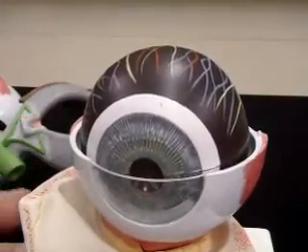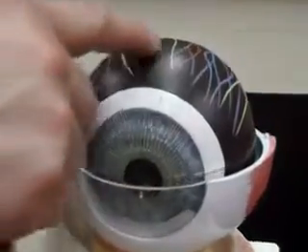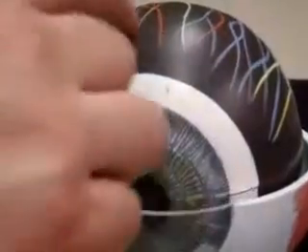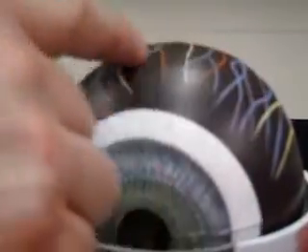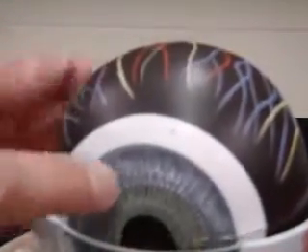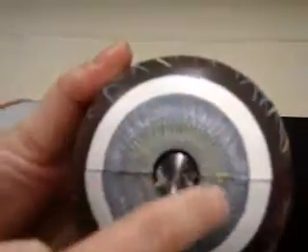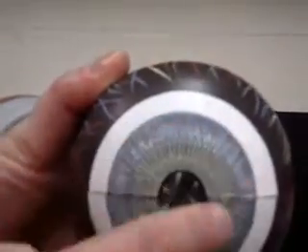So we go further into the eye. The next layer of the eye, in this dark brown colored area, that right there is the choroid. Sometimes it's referred to as the choroid coat. That is the choroid. The colored portion of the eye, so I'm going to go ahead and take this out as well. The colored portion of the eye here is called the iris.